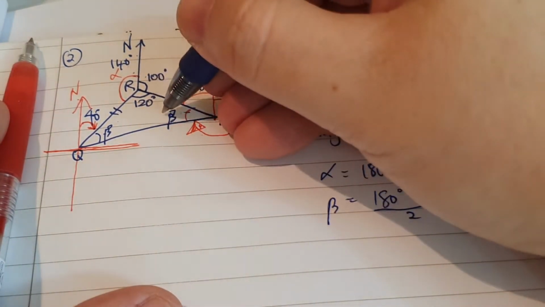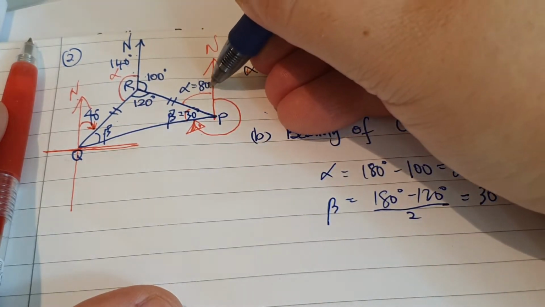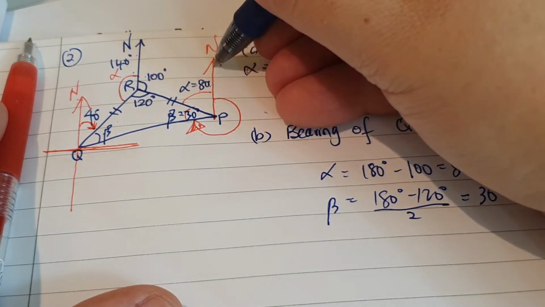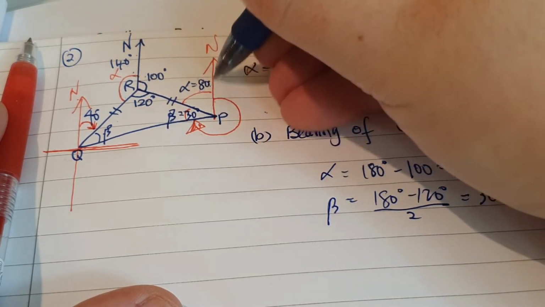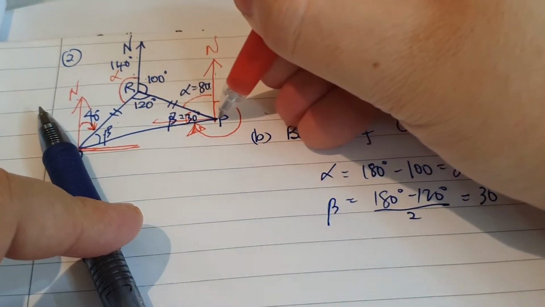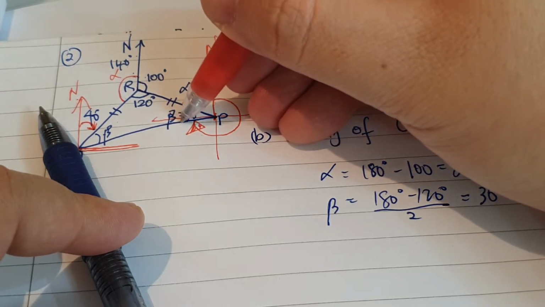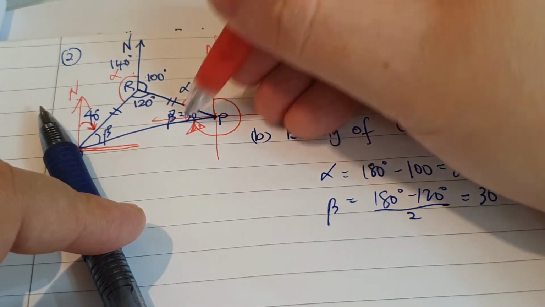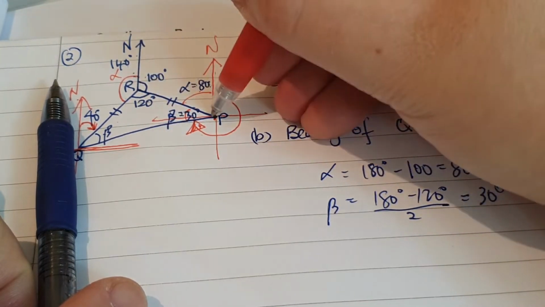Okay, and now that I know that this is 30, this is 80, does it make sense? This plus this is 110. Yes, right, because 90, if I were to draw a horizontal line across, right? Okay, 90 is here, so it makes sense that 110 is this angle.